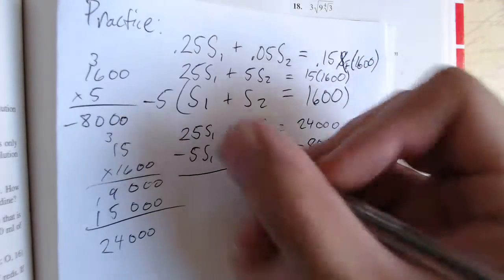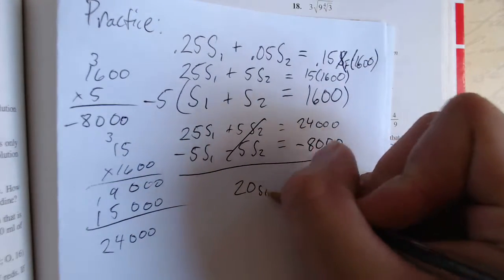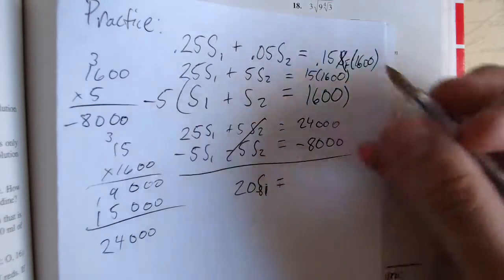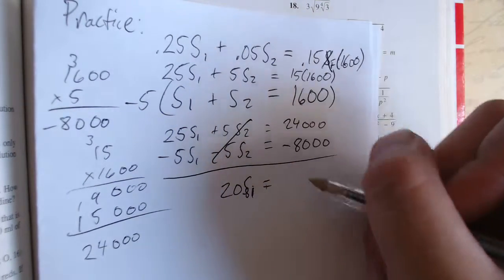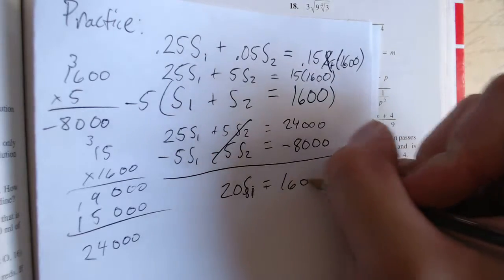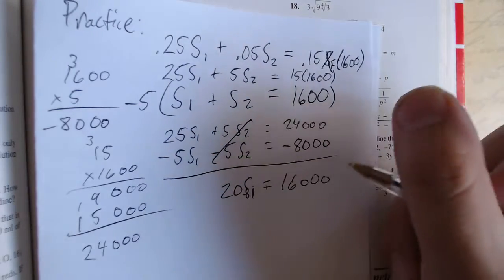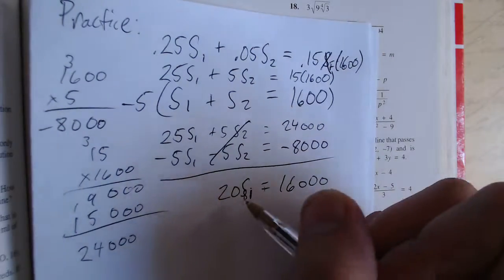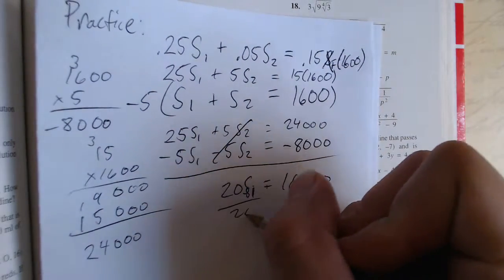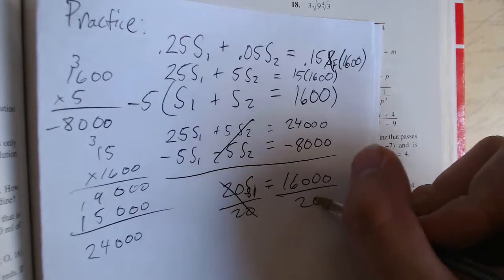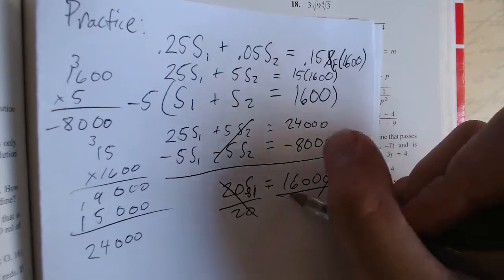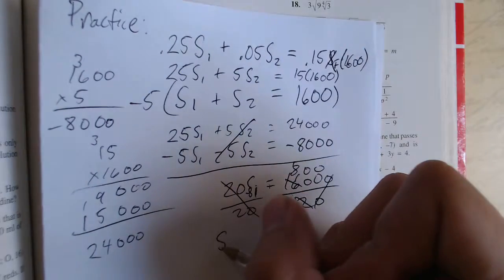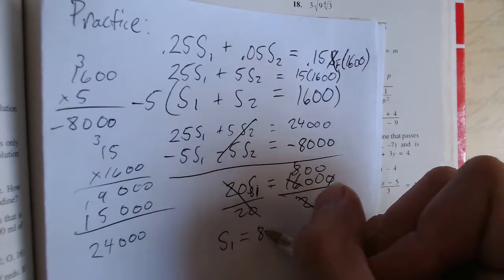These are going to cancel. 25 minus 5 gives us 20 of the salt 1 solution. And 24 minus 8 would give us 16,000 of the final. So to find the volume of the first salt solution, we divide by 20 on each side. We can cancel one of those zeros. 16 divided by 2 is 8. So 800. So the first salt solution is going to equal 800.